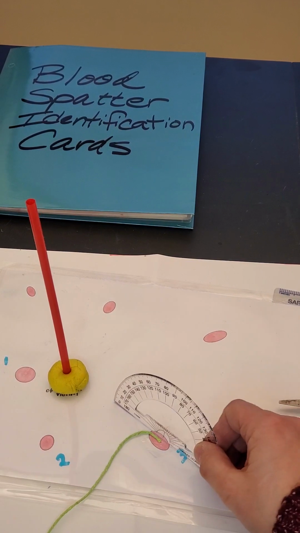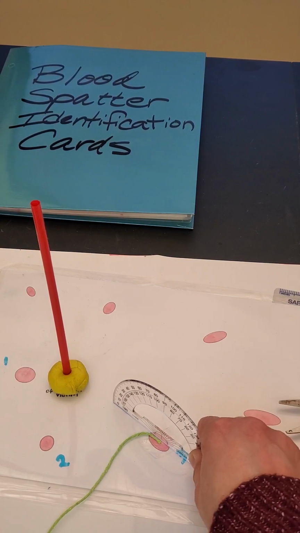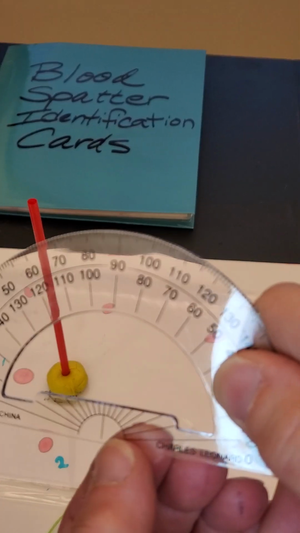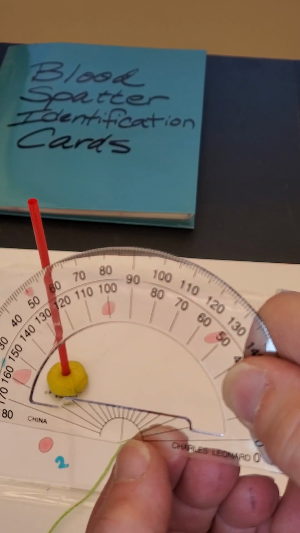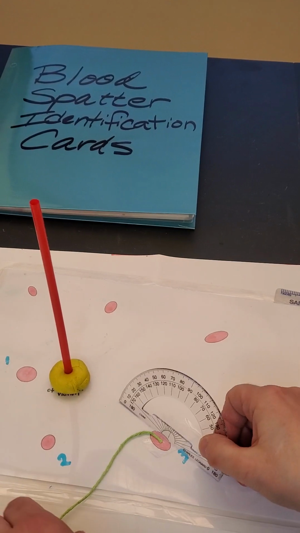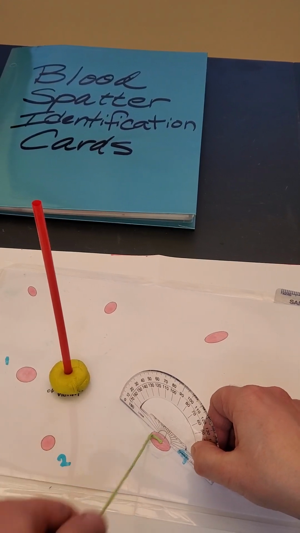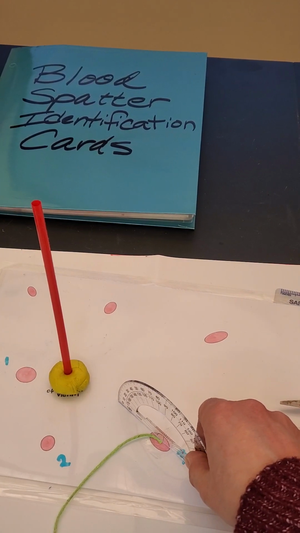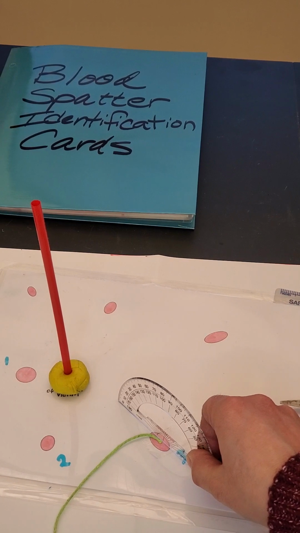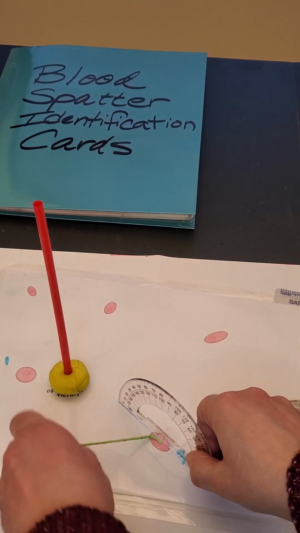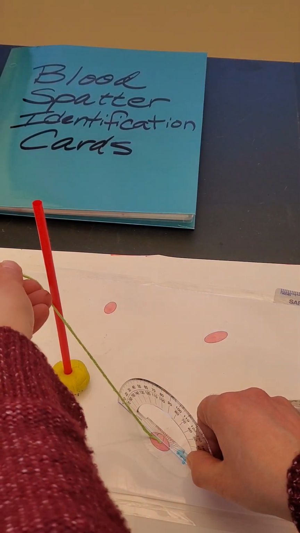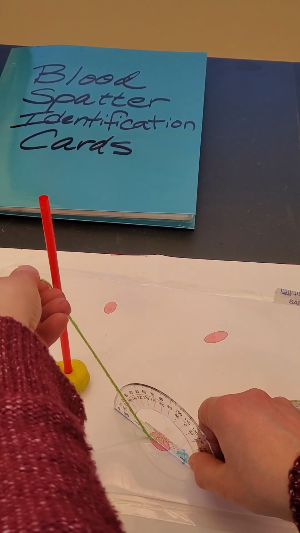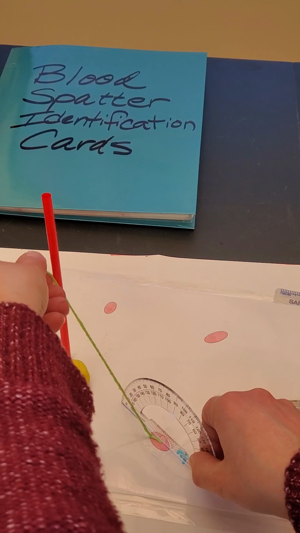It's hard to do this by yourself, but take your protractor and line it up to the center of the drop, to the center point here. See the center point right there? That's where you're going to line it up, to that center string. You're going to say, okay, 39 degrees. Make sure that your protractor is facing towards the straw. 39 degrees is about here somewhere.